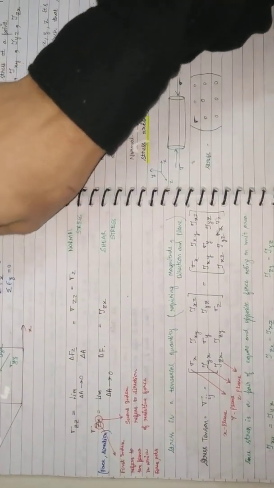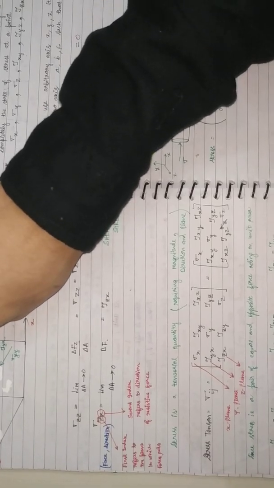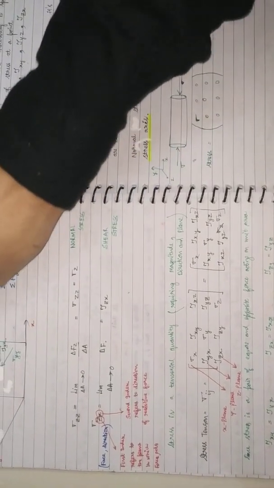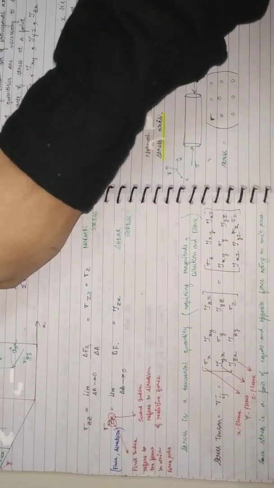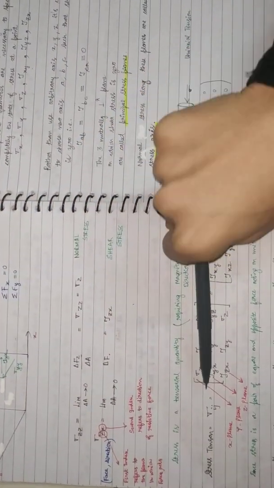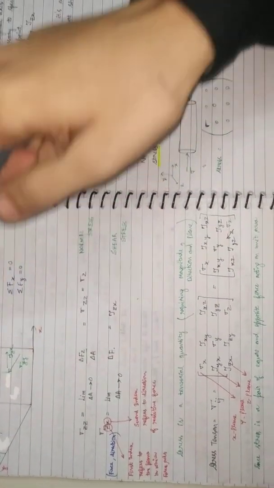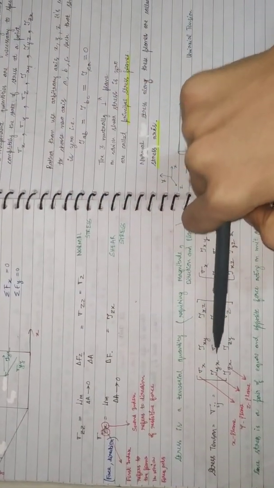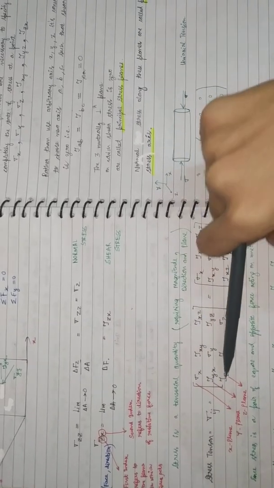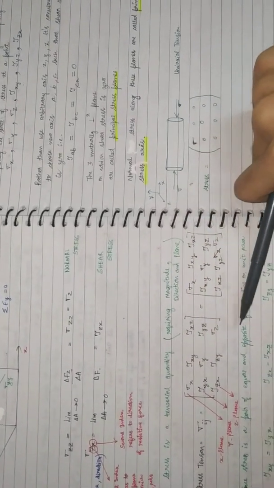Sigma x is here, right? Then tau xy, and then tau xz. So this is all the stress acting on the x plane. Then these are all on the y plane, and these are all the stresses acting on the z plane.